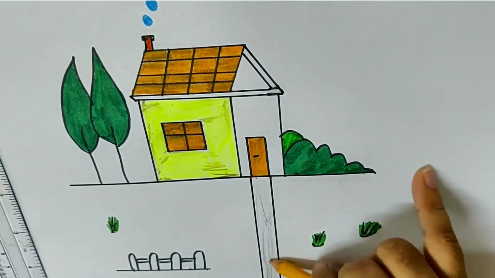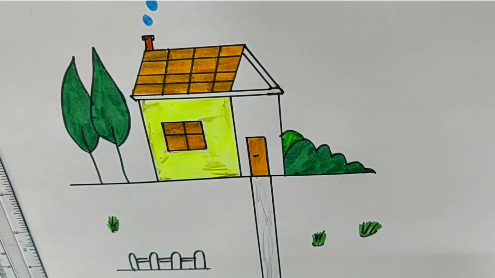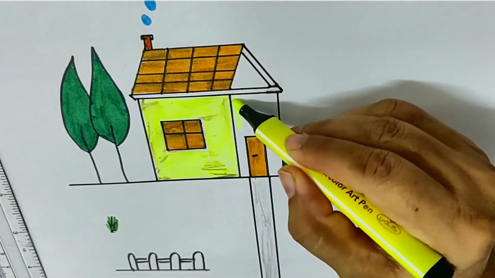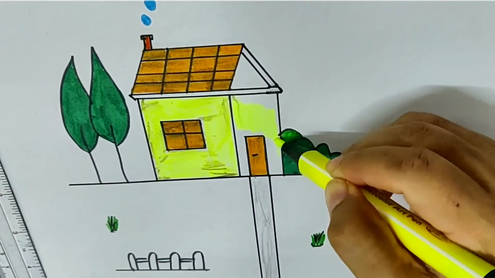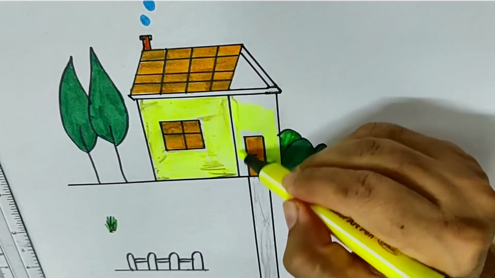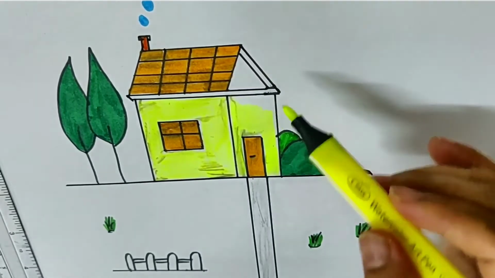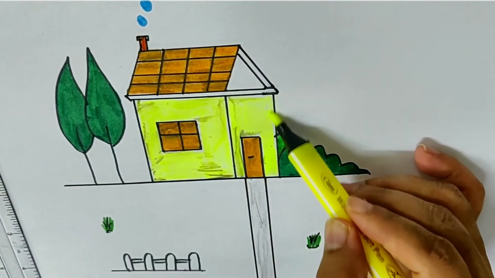See, this will represent a road or a path, whatever you say. You can make it straight or you can even curve it. If you curve it down, that will make it more realistic.